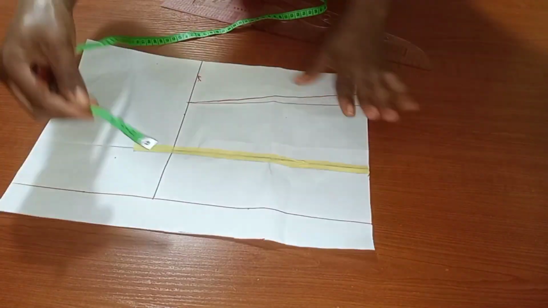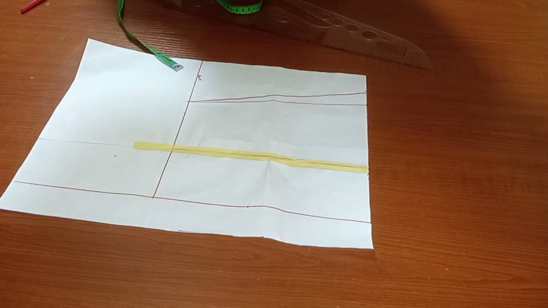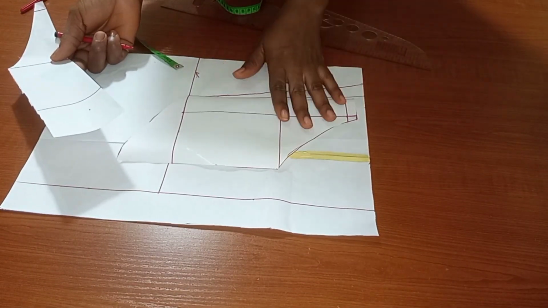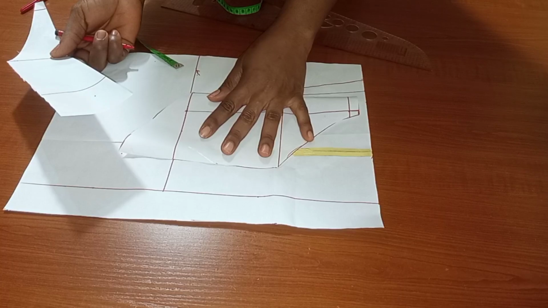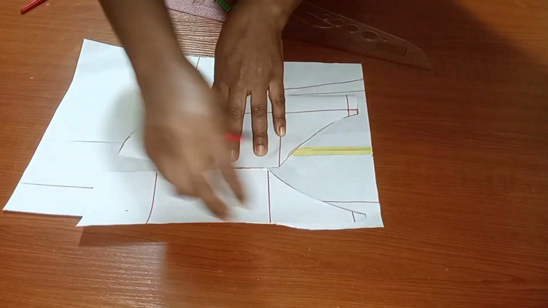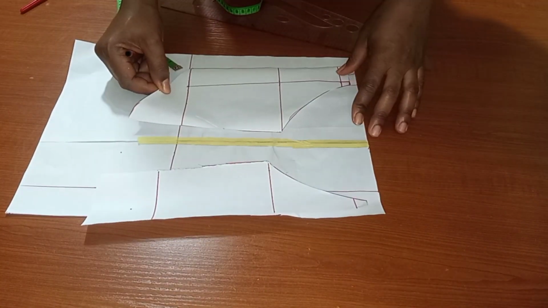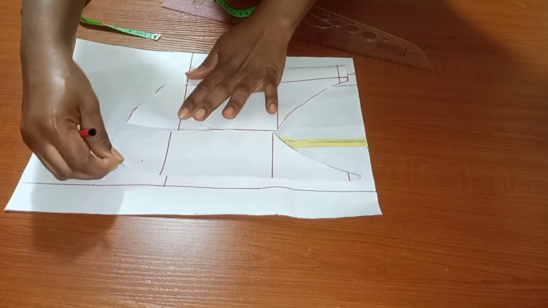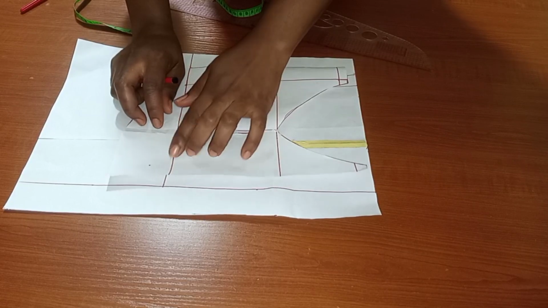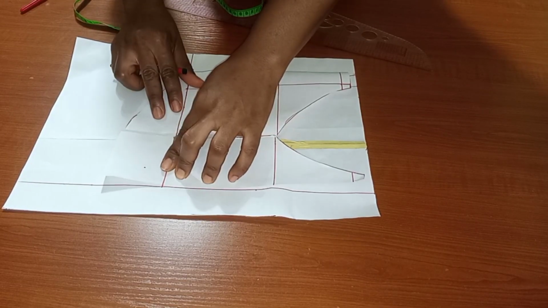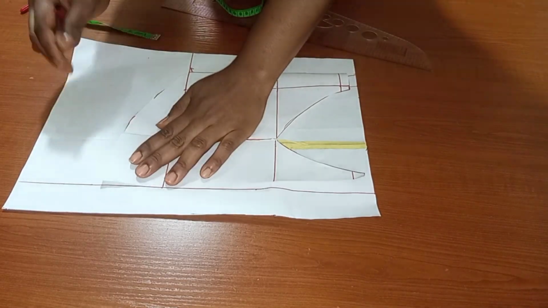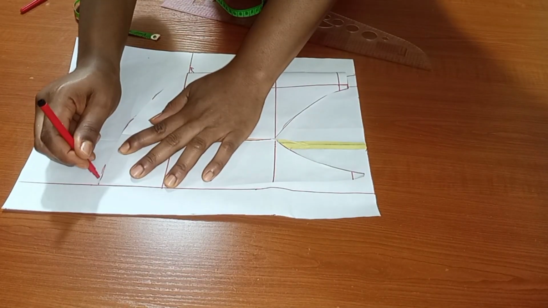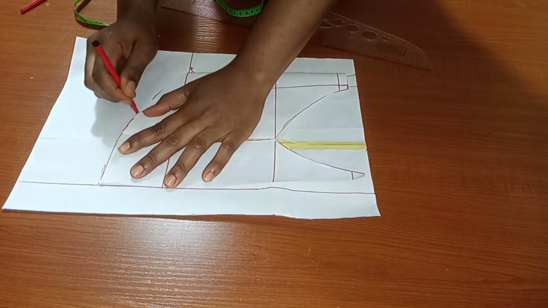Now we are going to go ahead and draw our back's waistline. As I said before, you go down by 3 inches. So I'll go ahead and bring the front pattern and place it on the back, making sure that the two waistlines are lined together, on the same line. As you can see our waistline there, just place it very carefully. Make sure that they're on the same line. And from there, I'll be drawing our back's waistline like so.